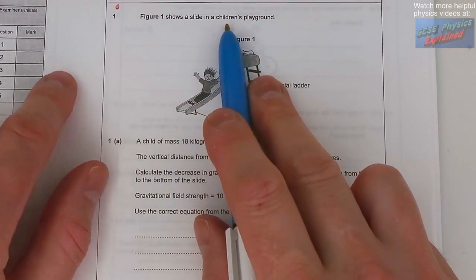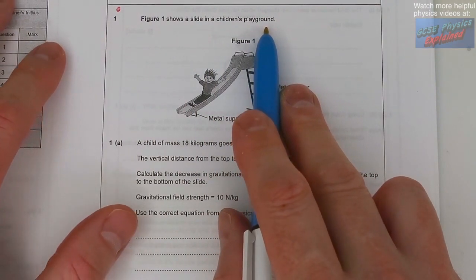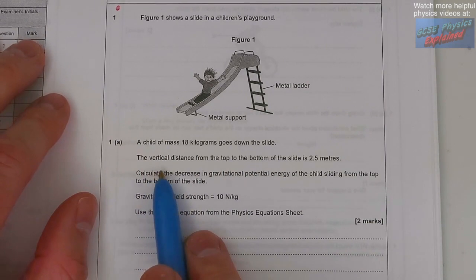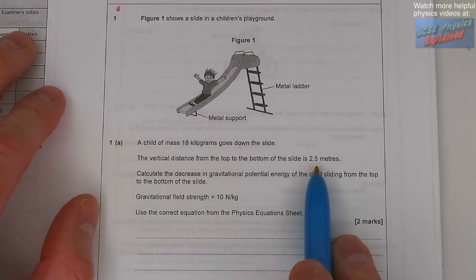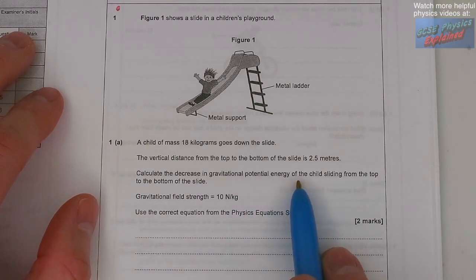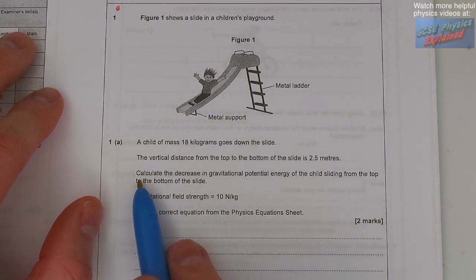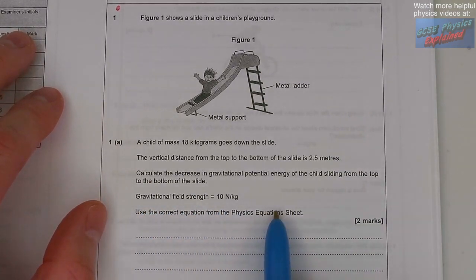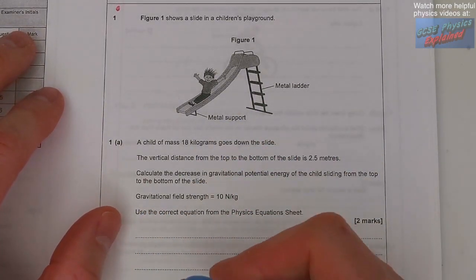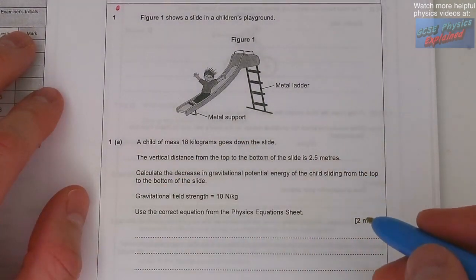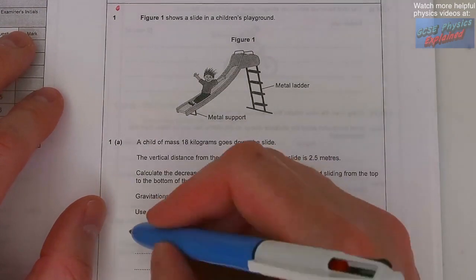Figure 1 shows a slide in a children's playground. A child of mass 18 kilograms goes down the slide. The vertical distance from the top to the bottom of the slide is 2.5 meters. Calculate the decrease in gravitational potential energy of the child sliding from the top to the bottom of the slide. Gravitational field strength is 10. Use the correct equation. Well, this is actually a paper 1 question now, but the rest of the questions are paper 2. So I'll just do this.